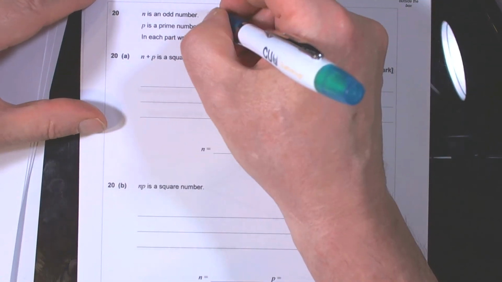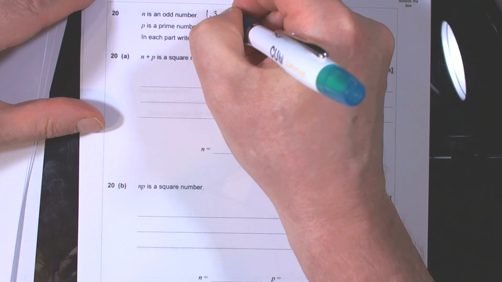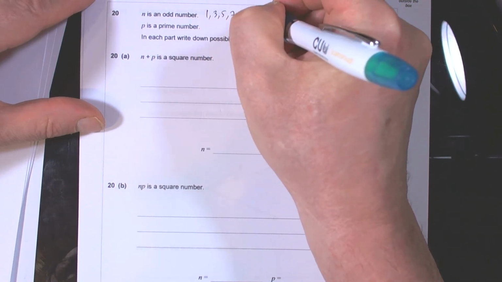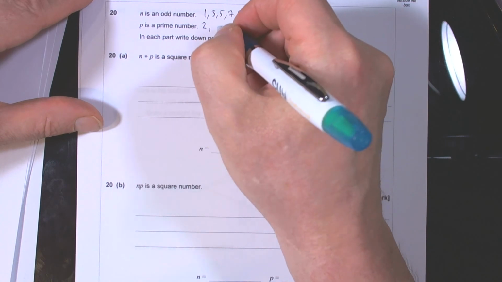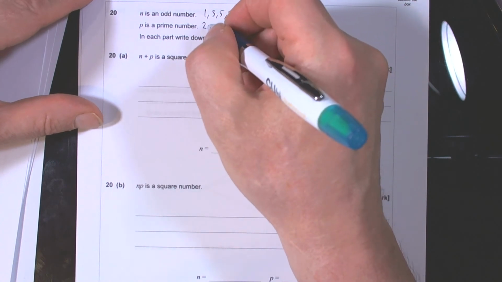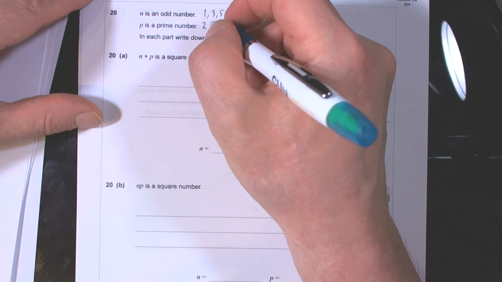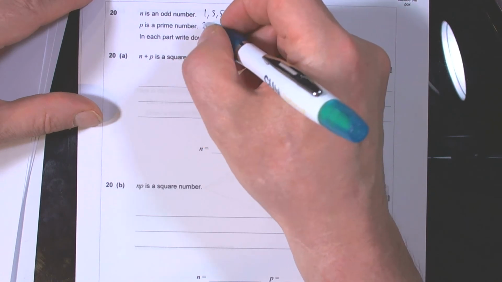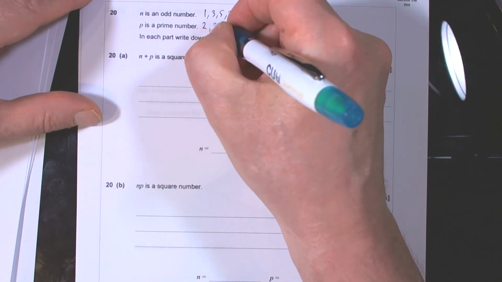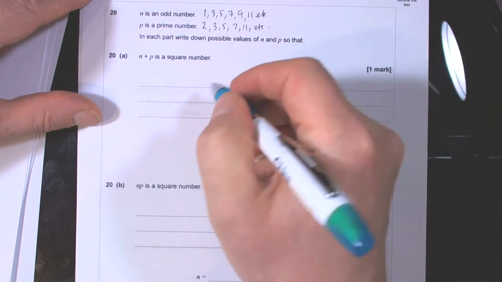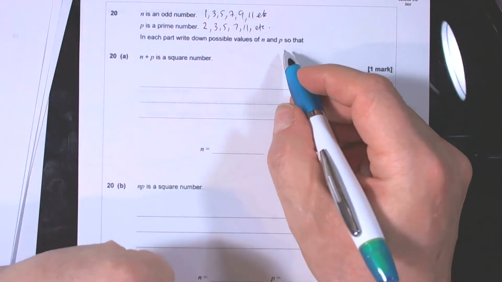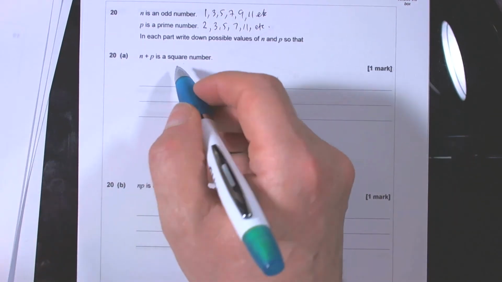Okay, so n is an odd number, so 1, 3, 5, 7, 9, 11, etc. p is a prime number, so the first prime number being 2, because prime numbers, remember, are only numbers that have 2 factors, so they divide by 1 and themselves. So 2, 3, 5, 7, 11, etc. In each part, write down possible values of n and p so that n plus p is a square number.